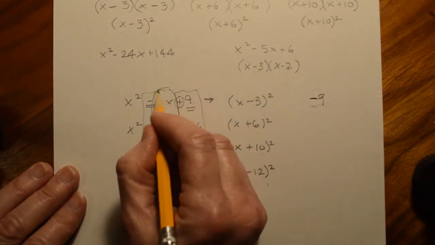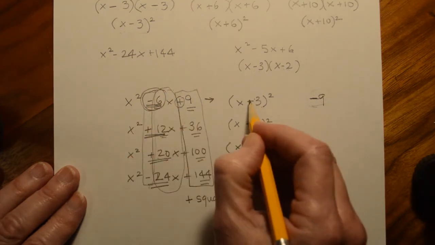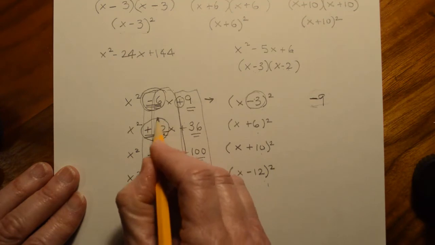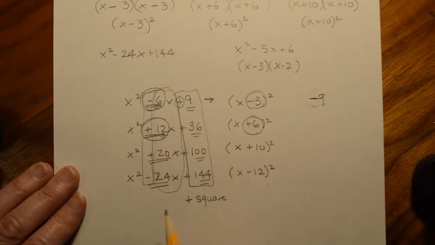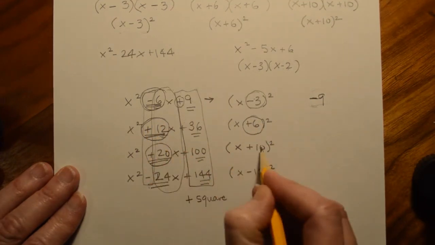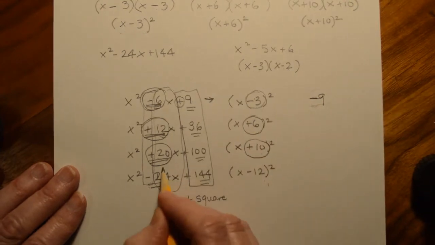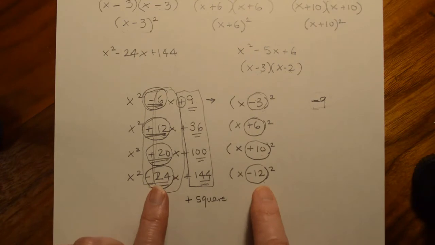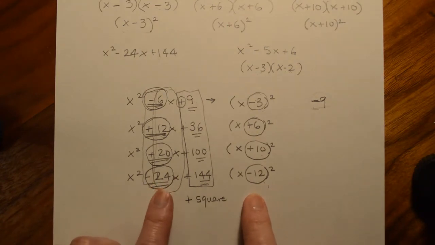So hopefully here you can see that we have a -6 and a -3 here, a +12 and a +6, a +20 and a +10, a -24 and a -12. So what relationship do you see between these two columns right here?